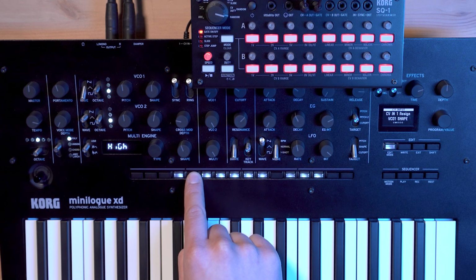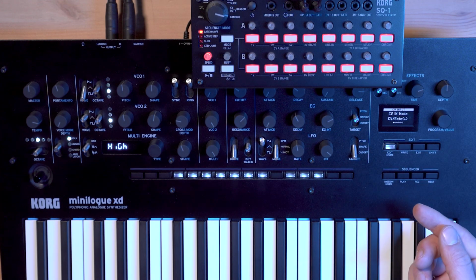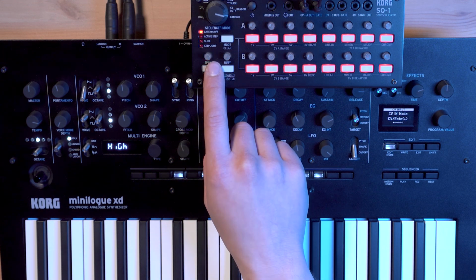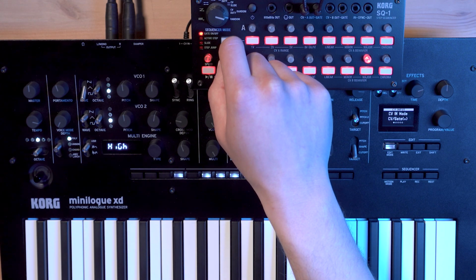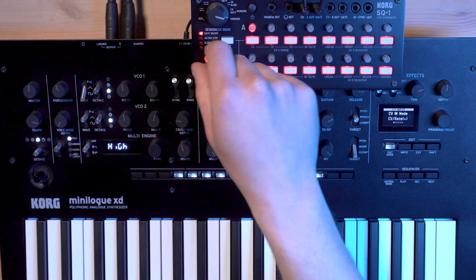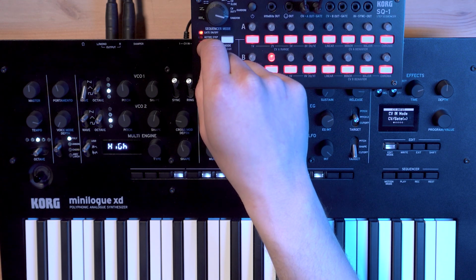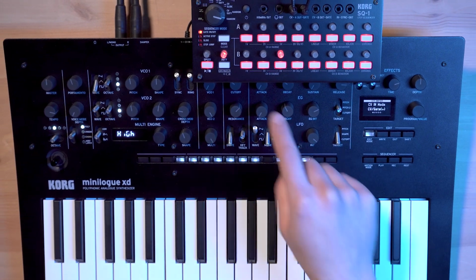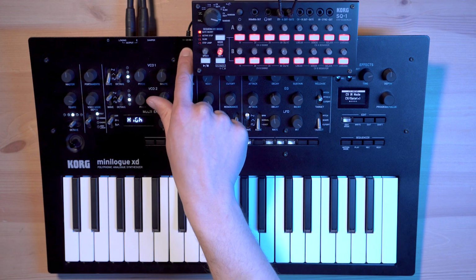And CV in 1 right now, for example, is assigned to the VCO1 shape, and then you have range, like an attenuation, and then you have the CV in 2 assignment. But if I change that to CV gate, I can actually press play on my SQ1, and if I turn the duty cycle up, the gate will start playing notes. So that's how I can use the minilogue XD's CV inputs 1 and 2.